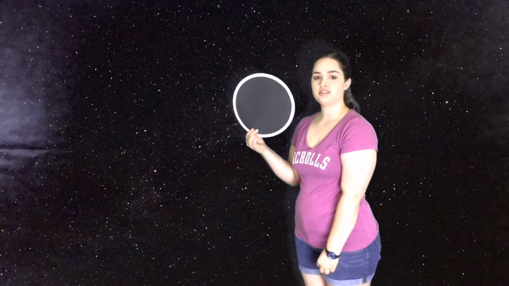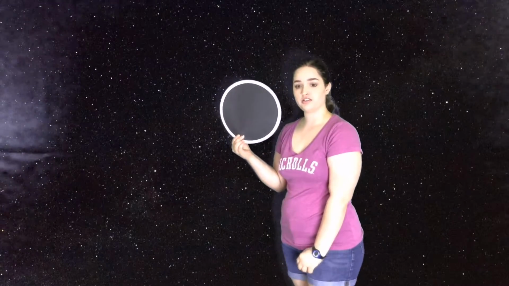The first phase we see is the new moon. This is when the moon and the sun are lined up on the same side of the Earth, so we can only see the shadowed side. This is the phase where solar eclipses happen. A solar eclipse is when the moon moves in front of the sun. This only happens twice a year.